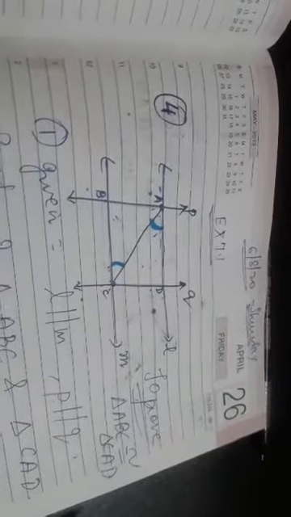Similarly, coming to the next, when I look at the figure this way, starting from B, A, C, D, if I go this way, right, this. So if I mark these angles, that is this one and this one. Now these two angles are also alternate interior angles.